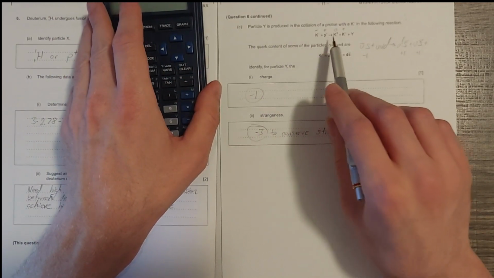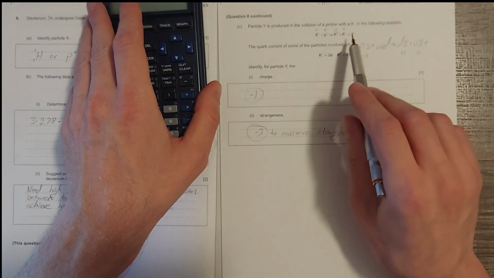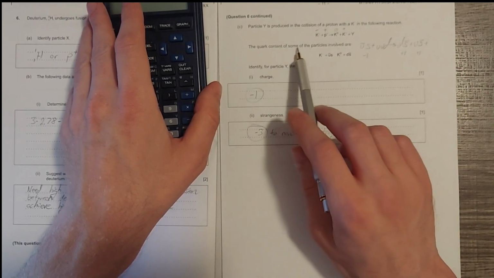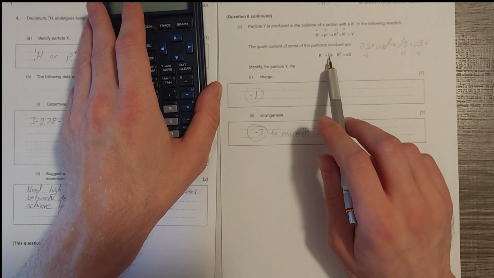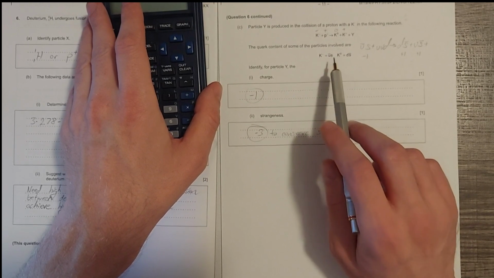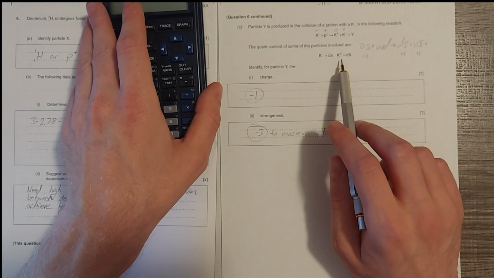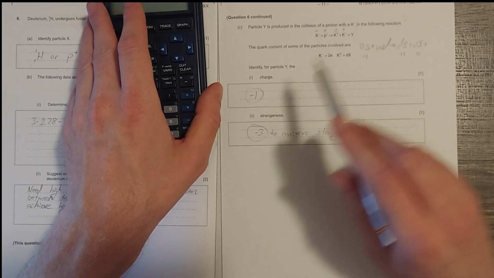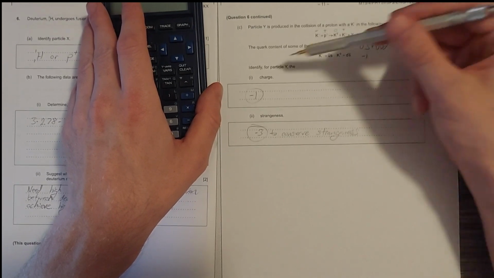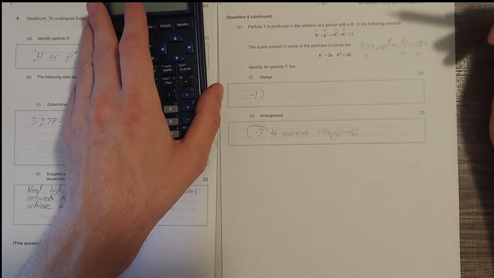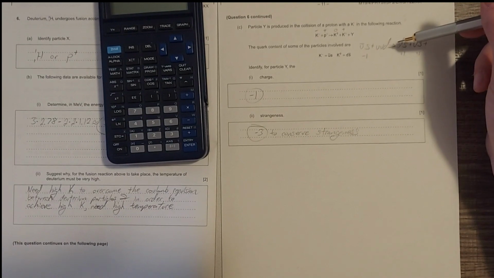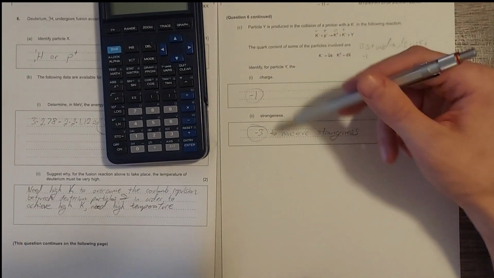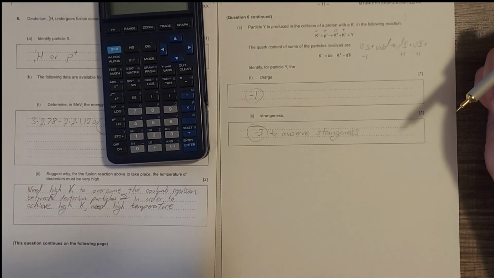Particle Y is produced in the collision of a proton with a K- meson in the following reaction. Okay. The core content of some of the particles involved is the K- is anti-up strange, and the K null or K0 meson is down anti-strange. Okay, so identify the particle Y. So what's the particle Y going to be? What I did is I identify for the particle. They didn't tell us to identify the particle. I'm sorry. They just want us to identify the charge and the strangeness.